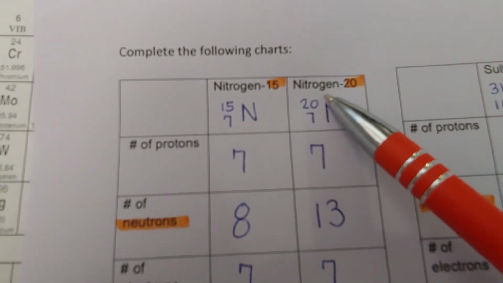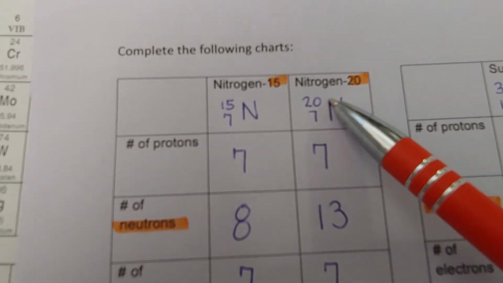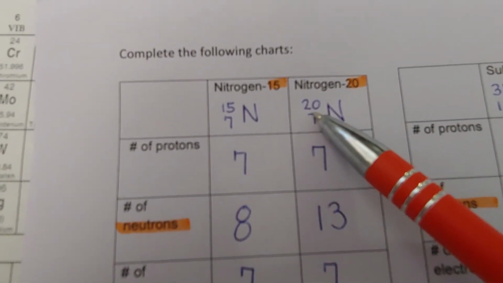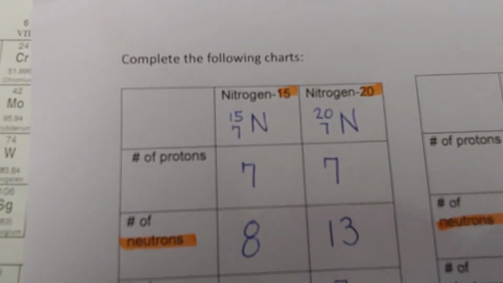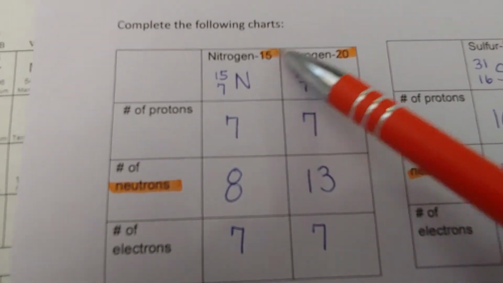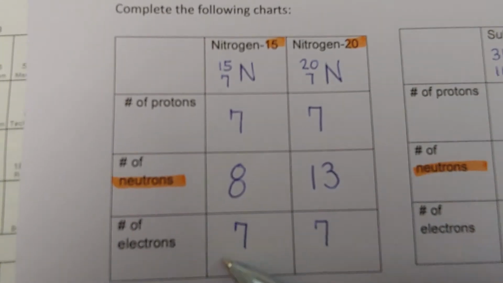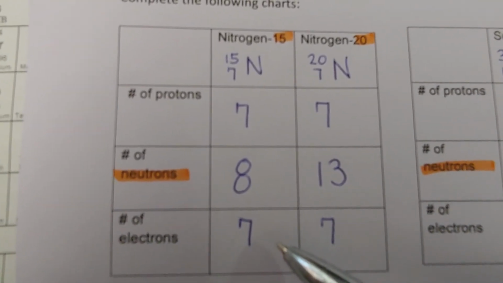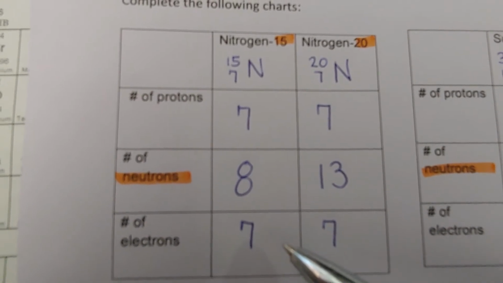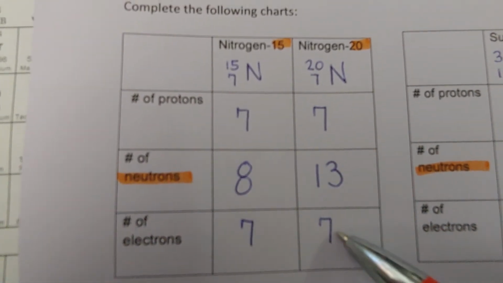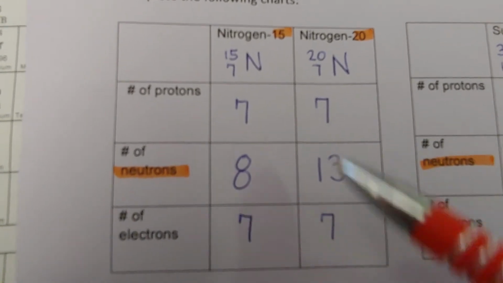If I do the neutrons for this isotope, the mass for this isotope is 20. So it's 20 minus 7, and that gives me 13. As you notice, the neutrons are different and the masses are different. The electrons, again, because of the atomic number, protons and electrons are the same. That means that 7 will also be how many electrons I have for that isotope.